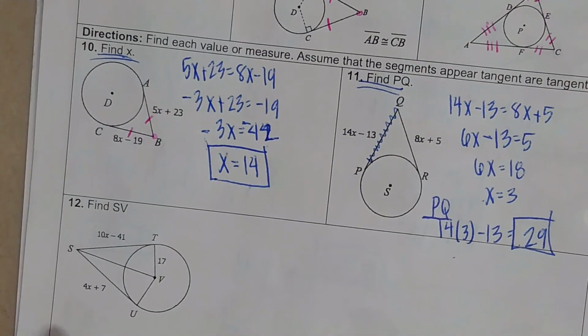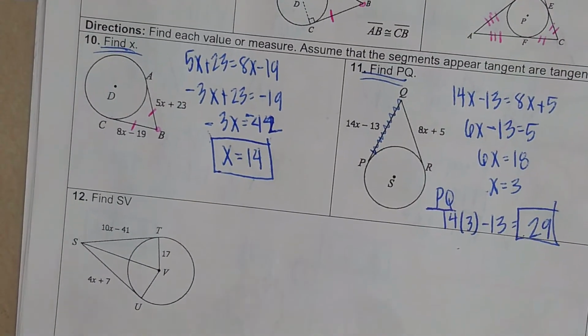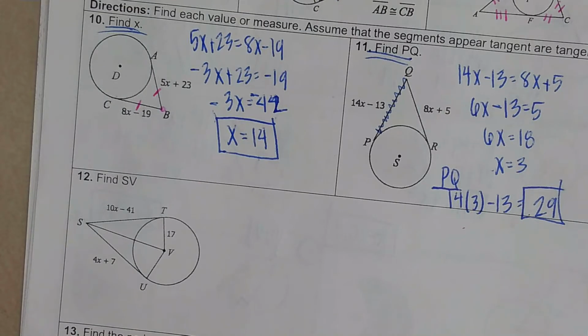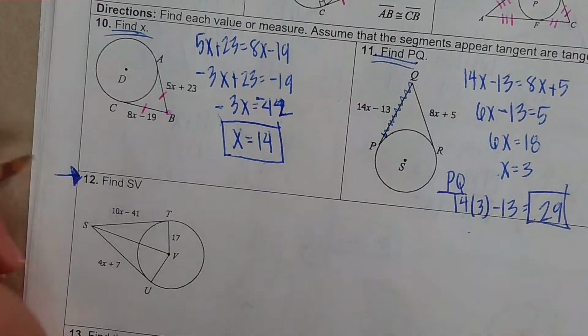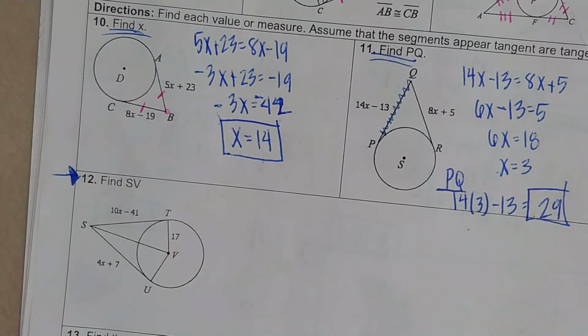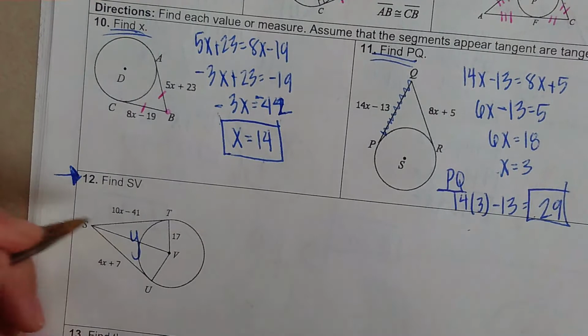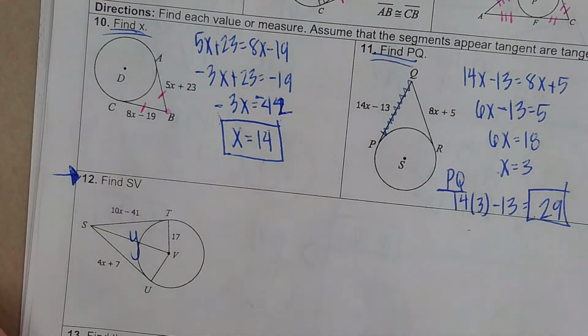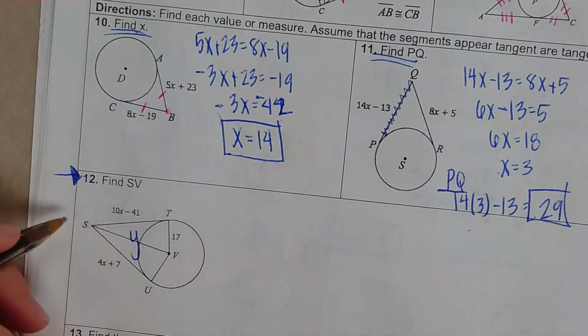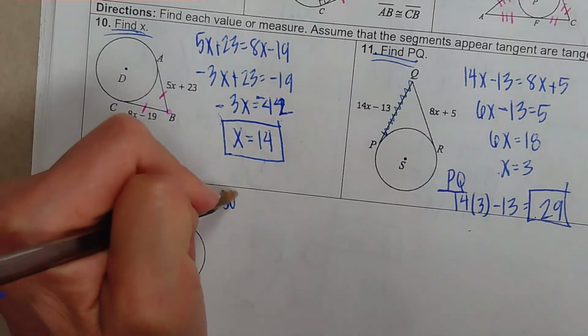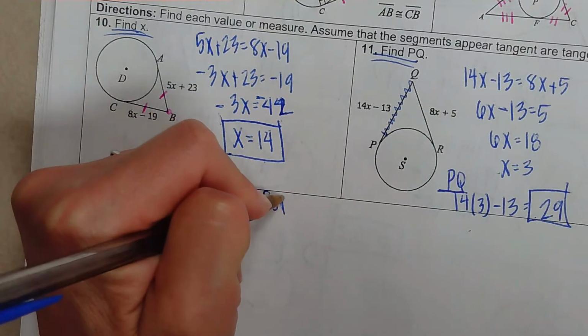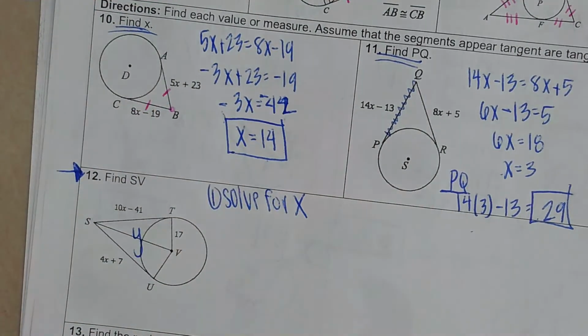Okay, so this one right here is the hardest one that I want you guys to try today. You're going to need to figure out why eventually, okay, which is SV. But first, solve for x.